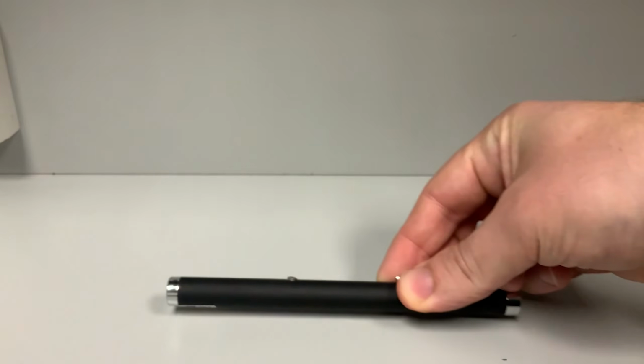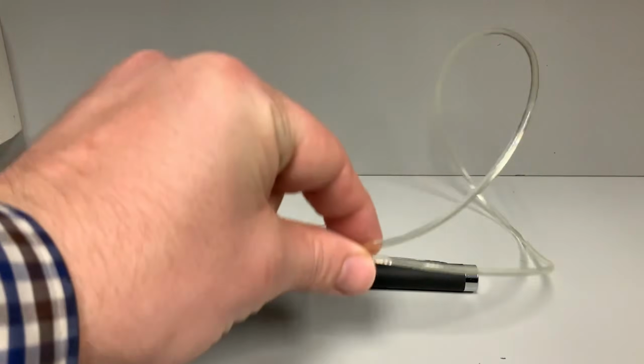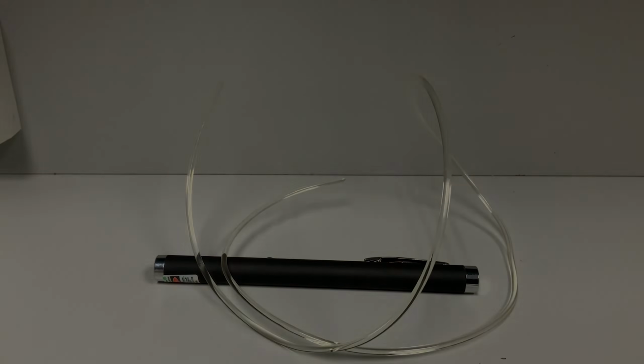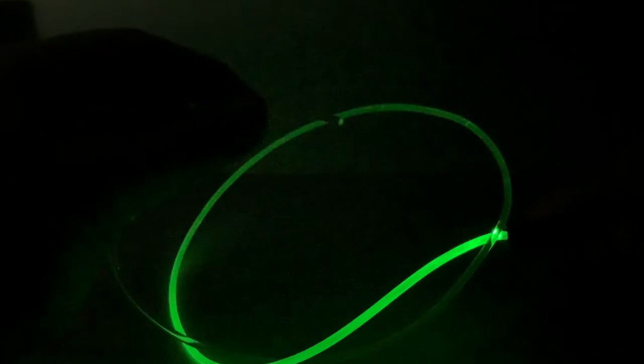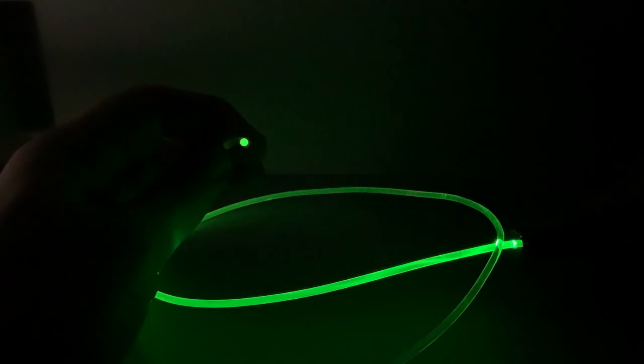I have here a green laser and a section of plastic tube. Dimming the lights and shining the laser through the tube, we see the light appear to flow through the tube and emerge on the other end. This happens because the optical properties of the tube are such that the light totally internally reflects at every air-tube interface.